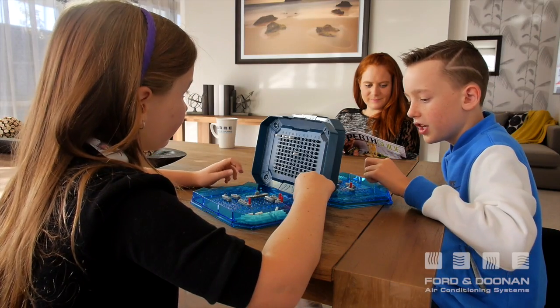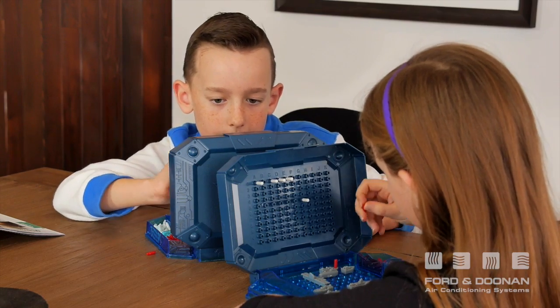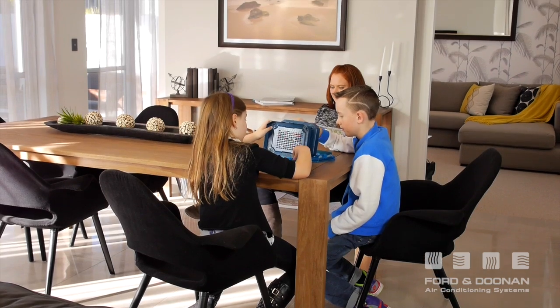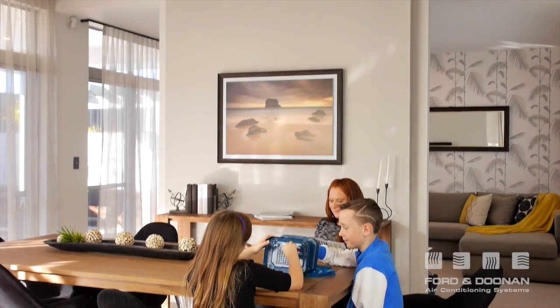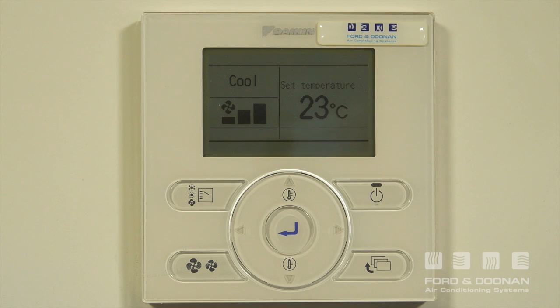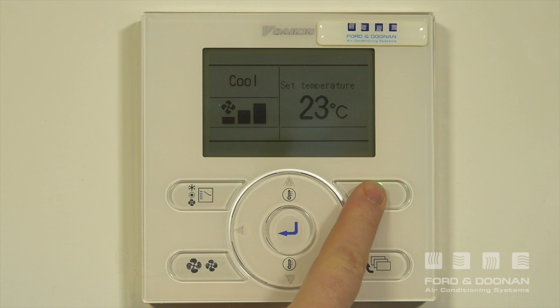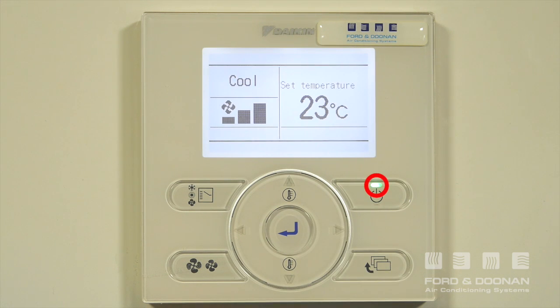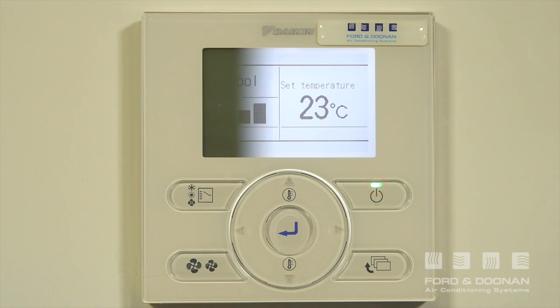This short video will help you to understand the operation of your air conditioning control unit so you can get the optimum performance for year-round comfort. Your control unit should be active. You can check this by pressing the power button located at the top of the controller. You'll see the activation lamp turn on to indicate the air conditioner is operating.